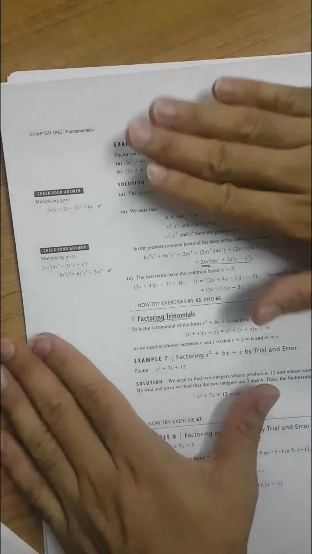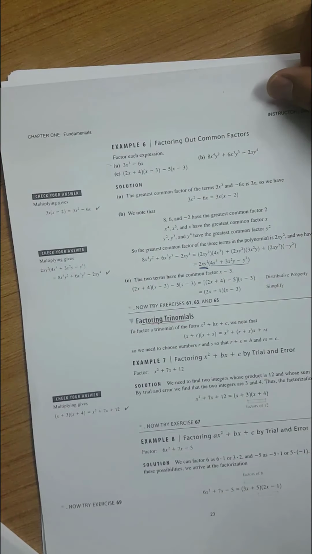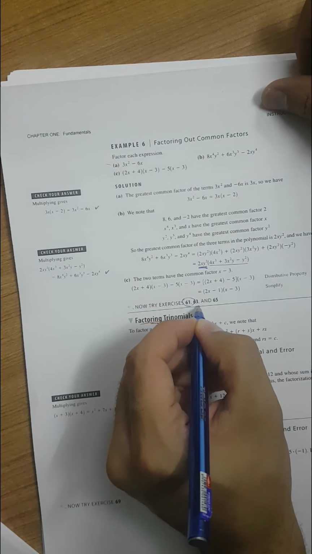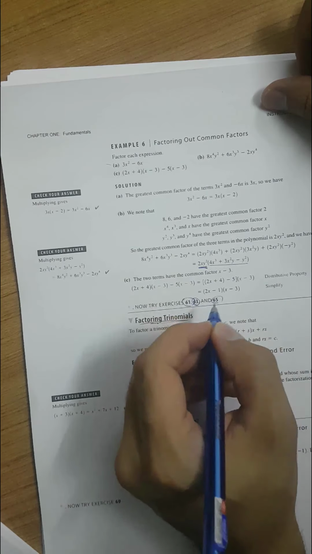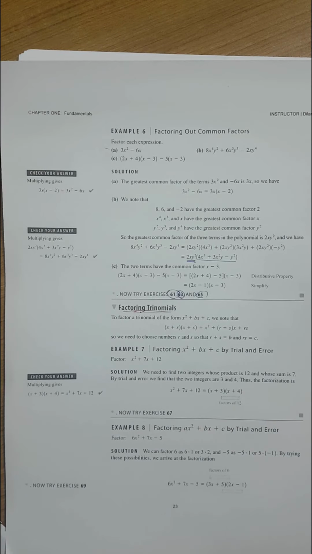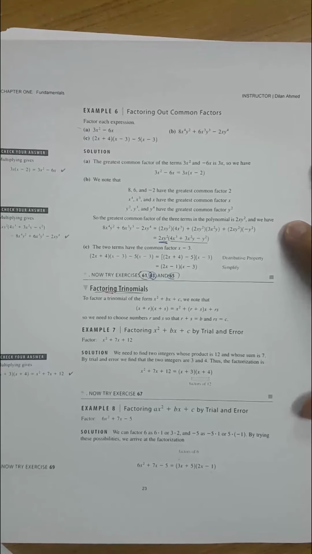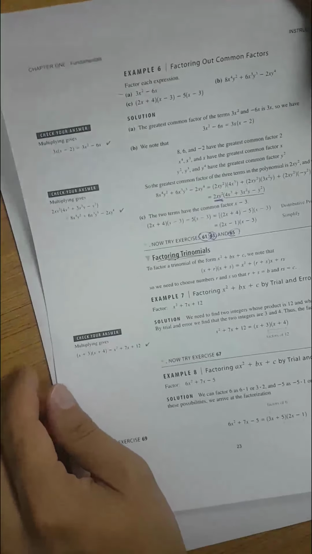This is about half of page 23. Try to solve exercises 61, 63, and 65, which are very important, and give me feedback about whether you got this result or not. That's all. Okay, dear. Now I'm leaving you here, because in the next video I will deal with the rest of page 23, factoring trinomials.